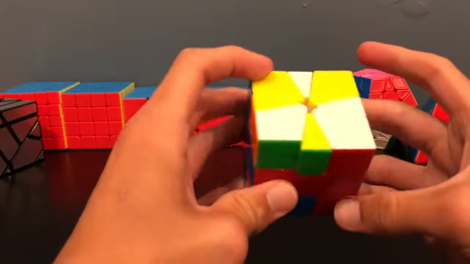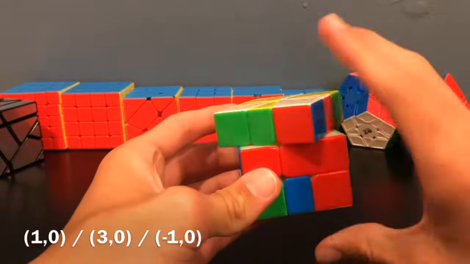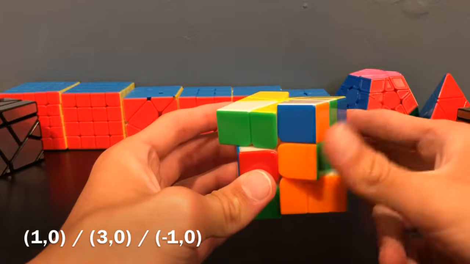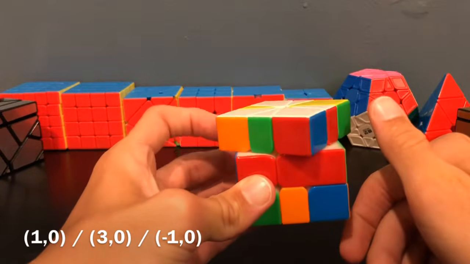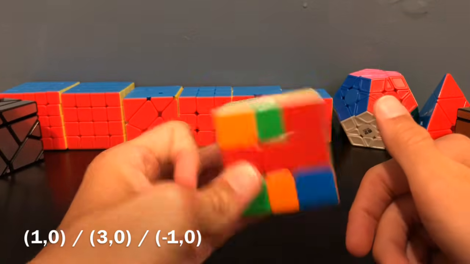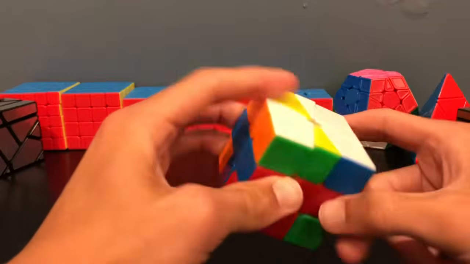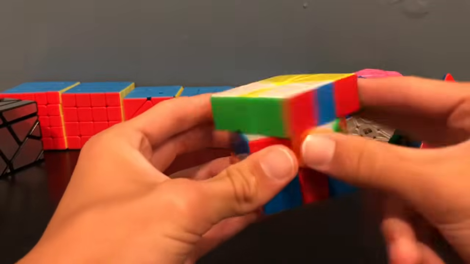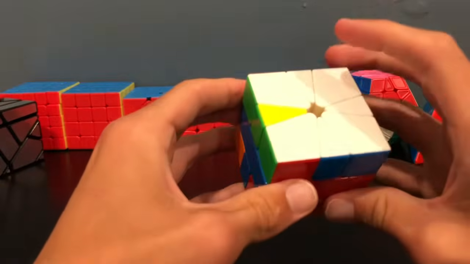So get your corners where they're supposed to be, and then you'll perform this algorithm. 1, 0, slice, 3, 0, slice, -1, 0. So that moved these two corners, and then we can just continue using this algorithm until all four corners are the same color.